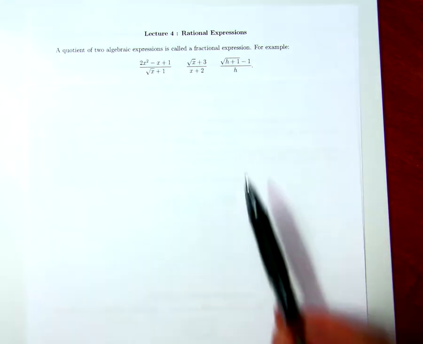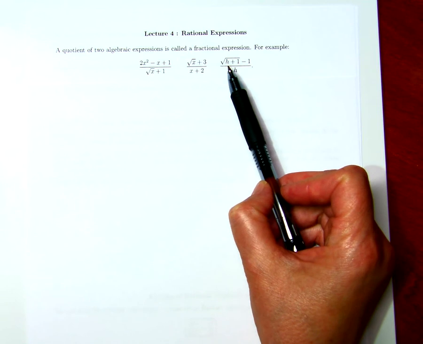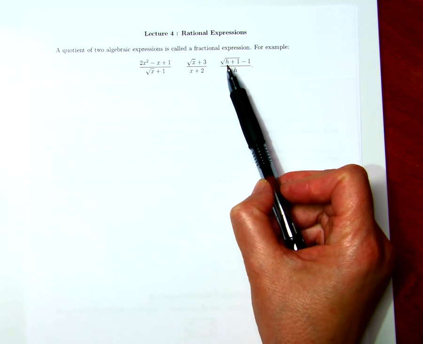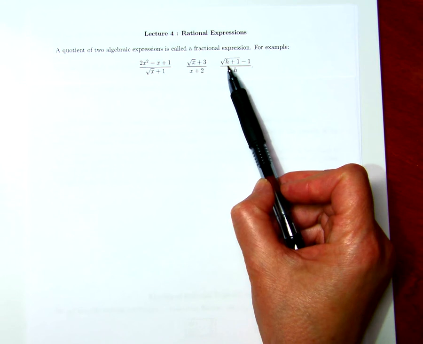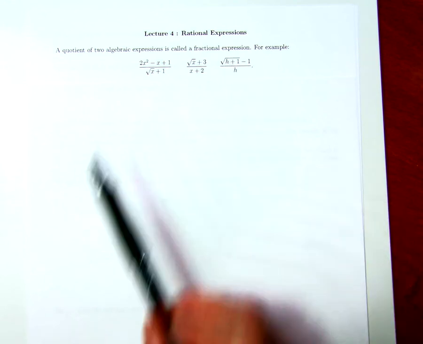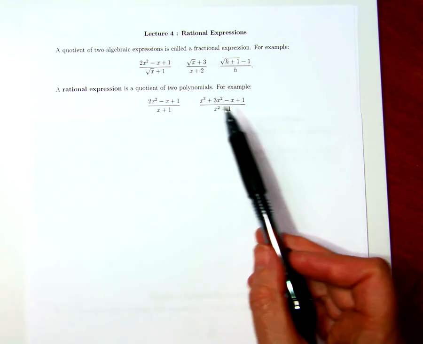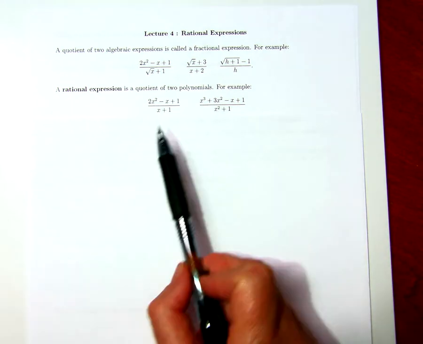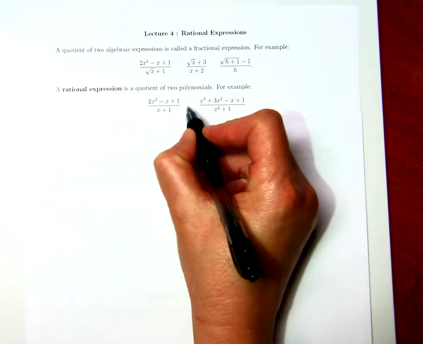And as we mentioned before, the variable is just a placeholder for a value in a particular set, so it doesn't really matter what you call the variable, as long as you know what the underlying set is, and as long as it remains consistent throughout your calculation. A rational expression is a quotient of two polynomials, and later we'll talk about these as rational functions. And here are two examples.